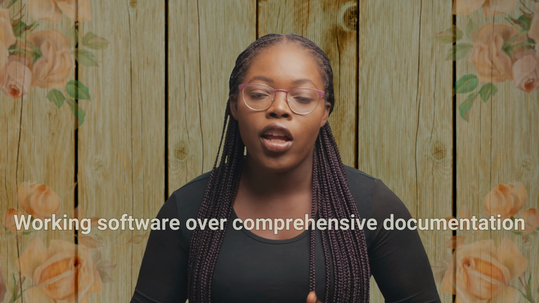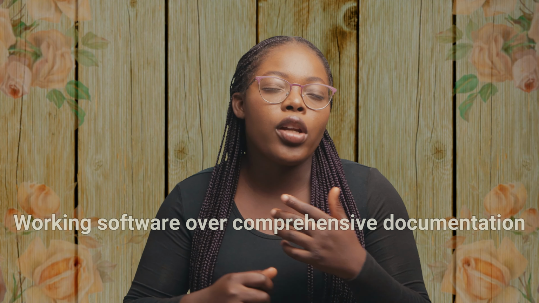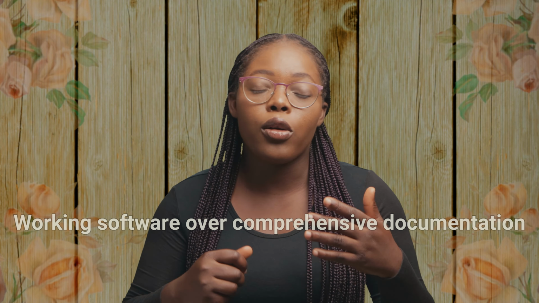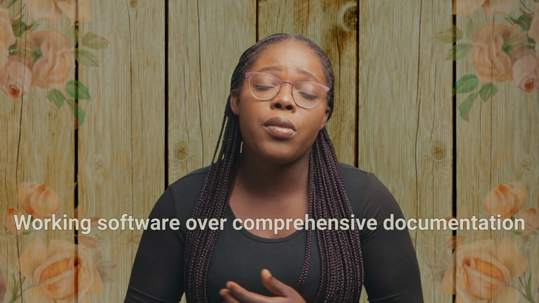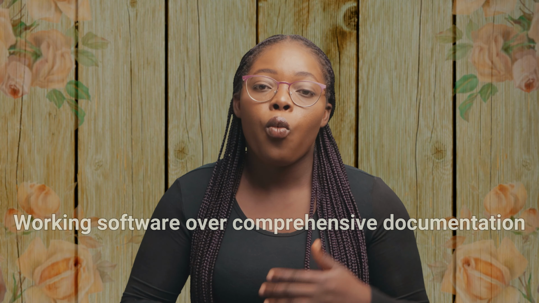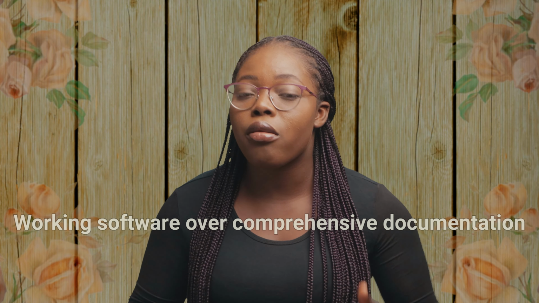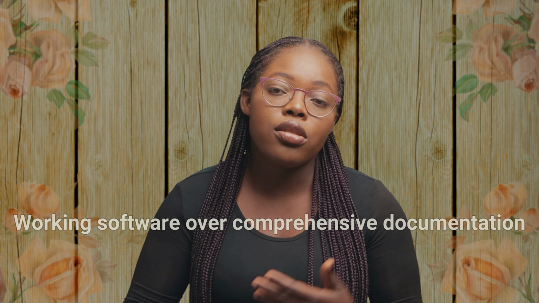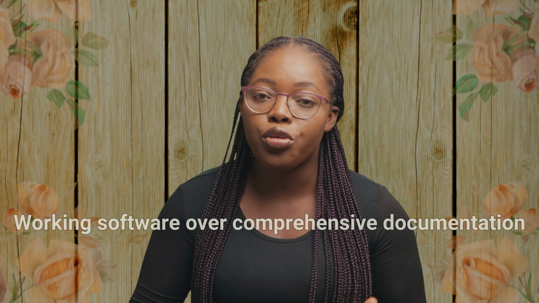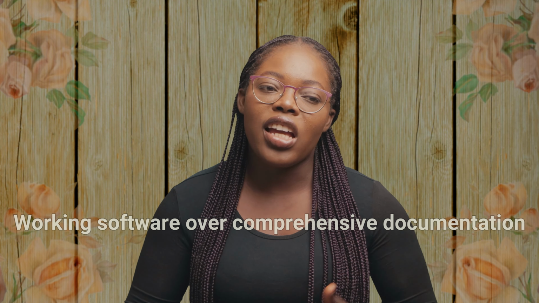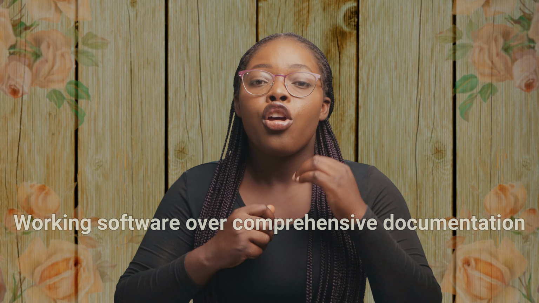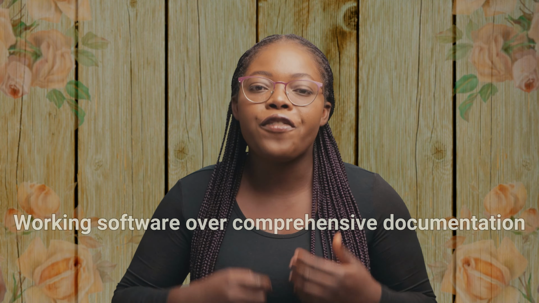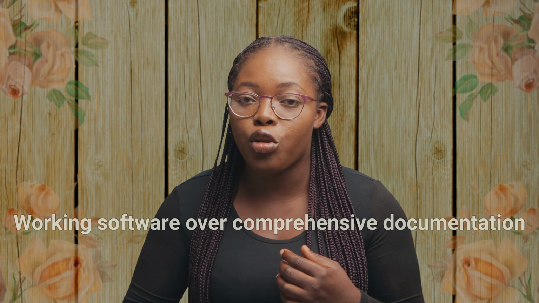The second one was working software over comprehensive documentation. I know we've already spoken about documenting, we talked about the mom test, we talked about writing our problem statement, and all these are documents. While writing a comprehensive document is quite important to this process to be able to understand what you're trying to do, at the end of the day, you need to make sure that it's not just documentation that you have to show, right? Your software has to be working. So it values working software over comprehensive documentation.